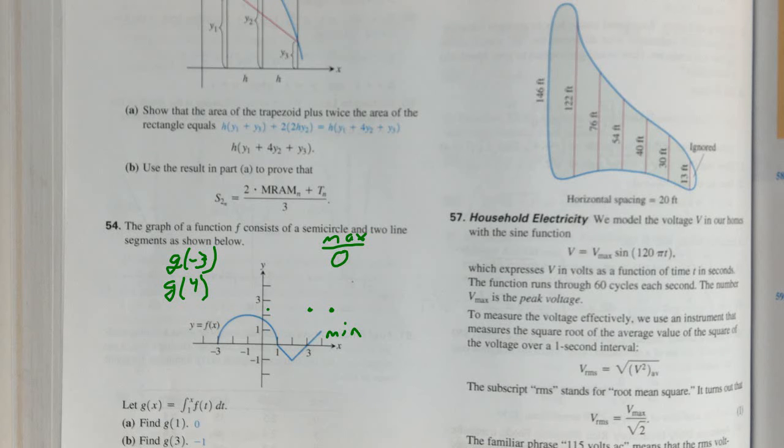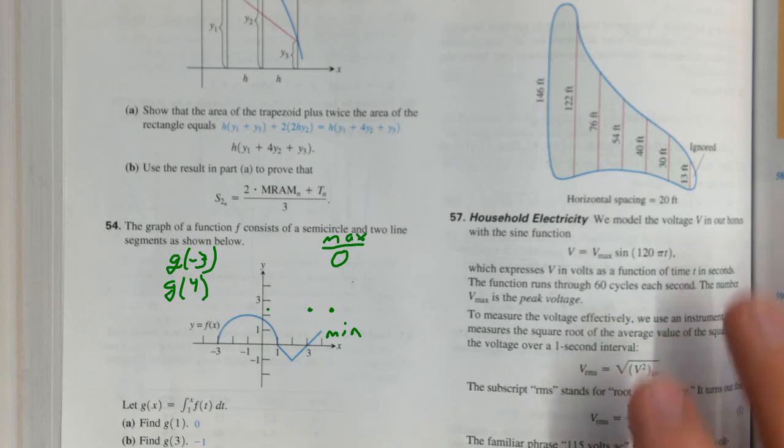All right, g of -3. Did we figure that one out in a previous problem? No, we didn't. Okay, g of -3 is going to be that semicircle there, and we figured this out.